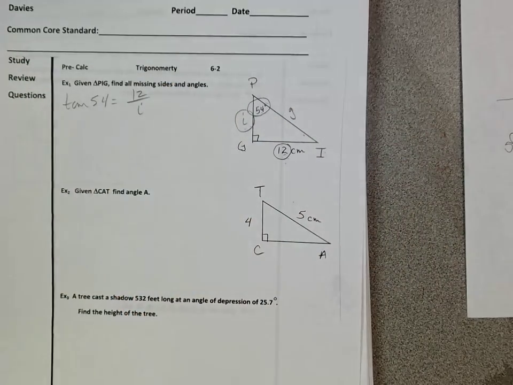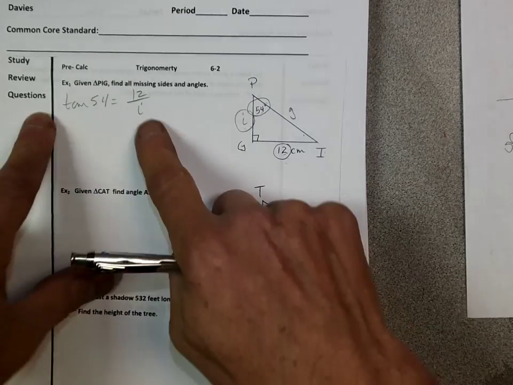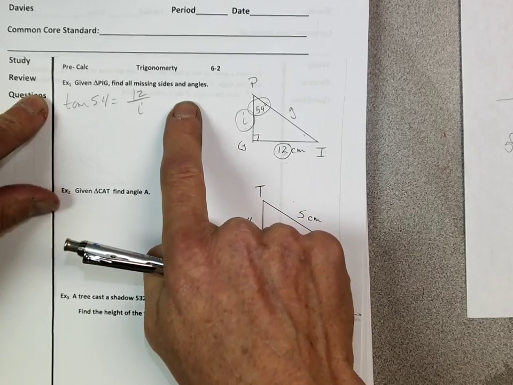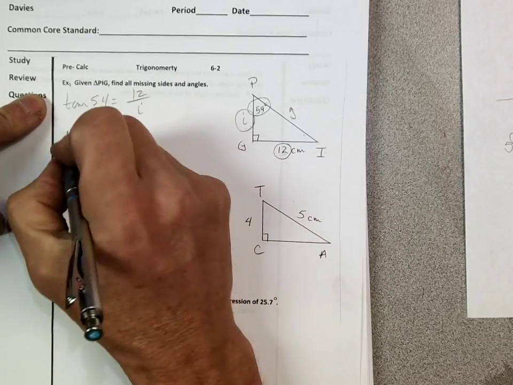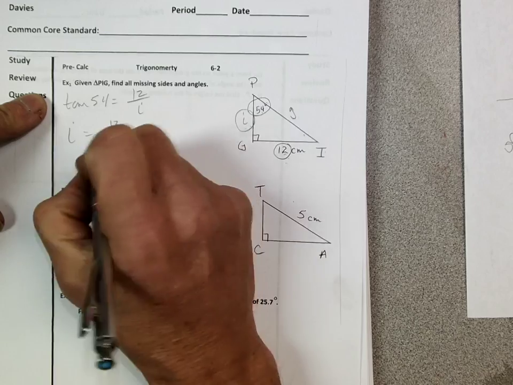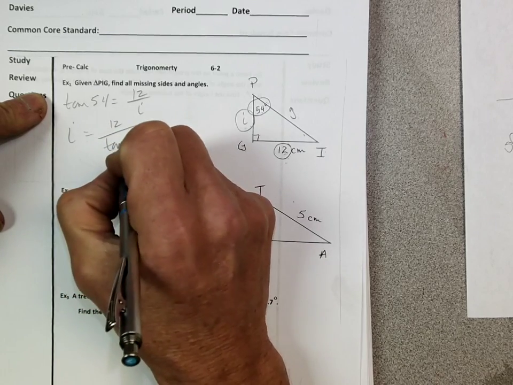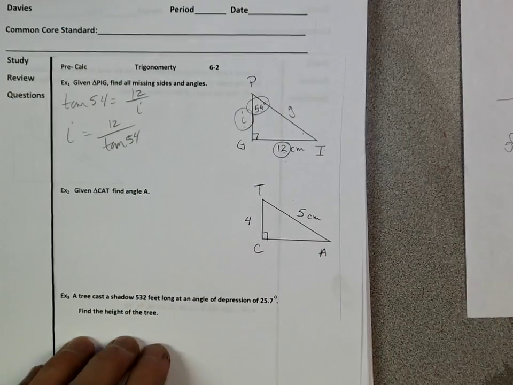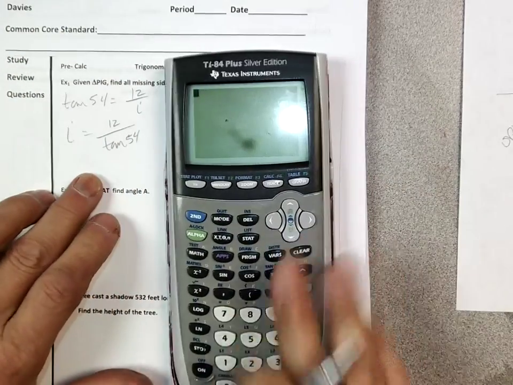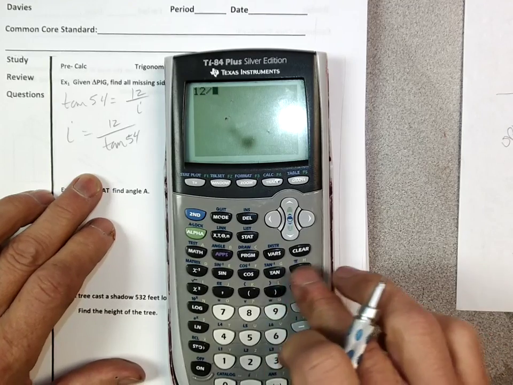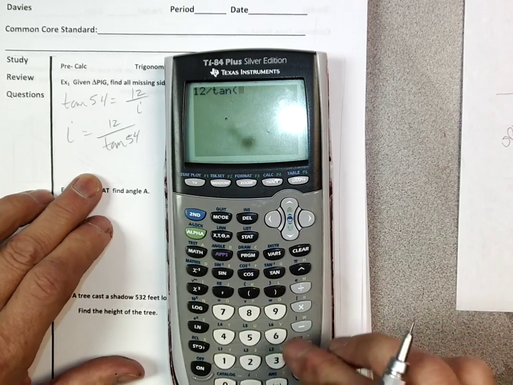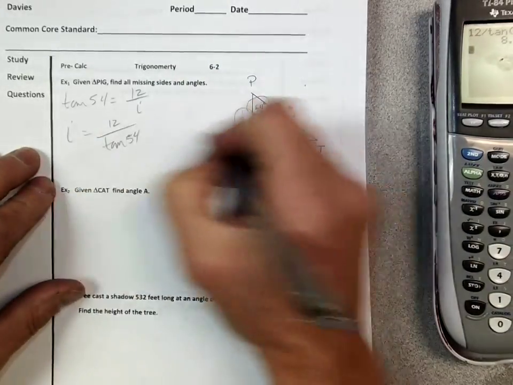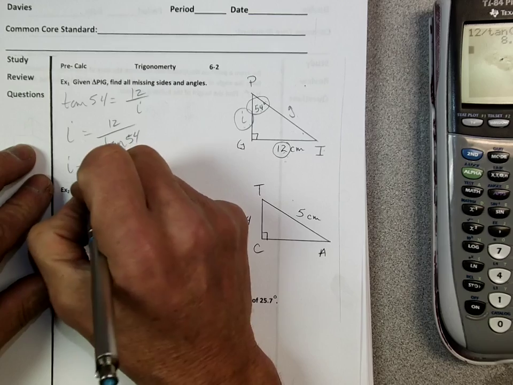Now, if the variable's on the bottom, when you multiply up the i, you'll then have to divide by the tangent, right? Remember how we did that? So if I multiply up the i, it's going to be i is equal to 12 divided by the tangent of 54. I'm just going to use my calculator. Make sure you're in degree mode: 12 divided by tangent of 54, and we get an answer of about 8.7. So little i is about 8.7.